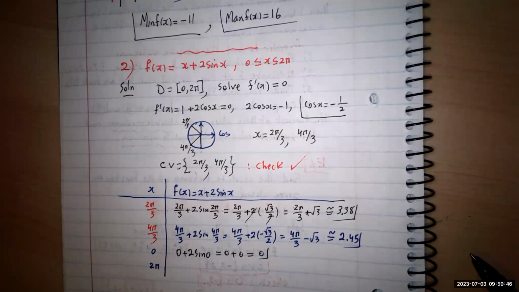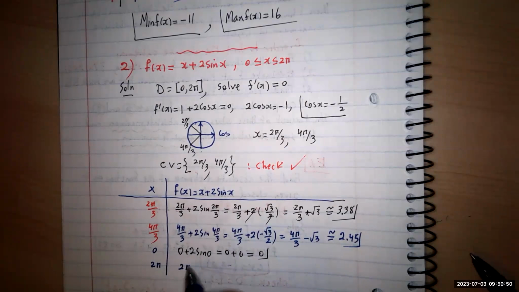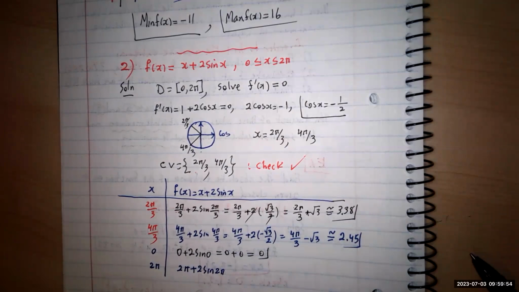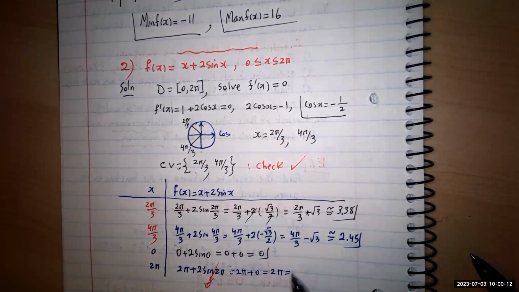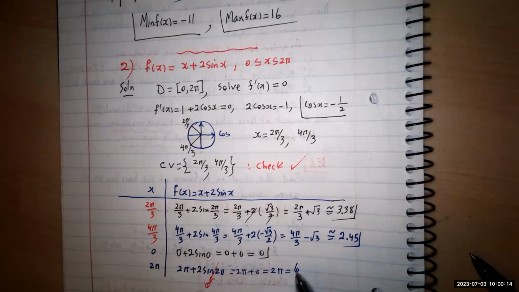And the last number is 2 pi. Check the 2 pi here. So that gives me 2 pi plus 2 sine of the 2 pi. Again, from the table, sine of the 2 pi is 0. So that gives you, again, we get 2 pi plus 0. 2 pi plus 0, which is going to be 2 pi. And the 2 pi, with pi being 3.14, gives you 6.28. So this is it.